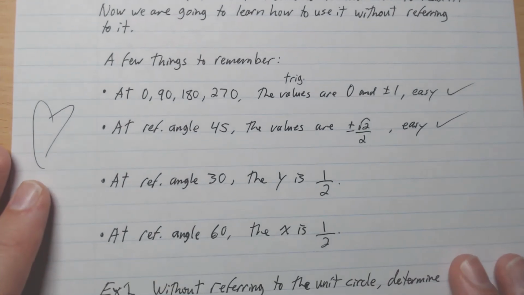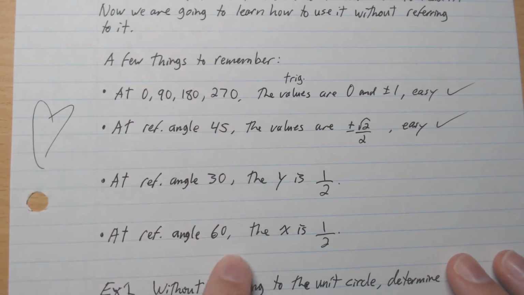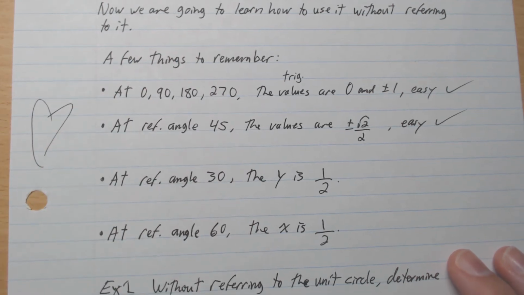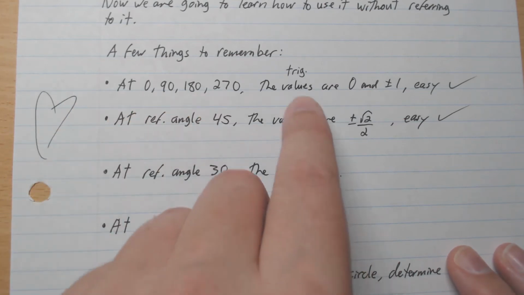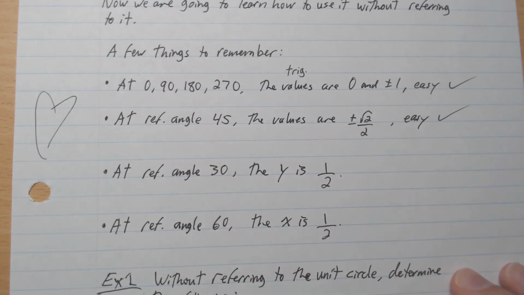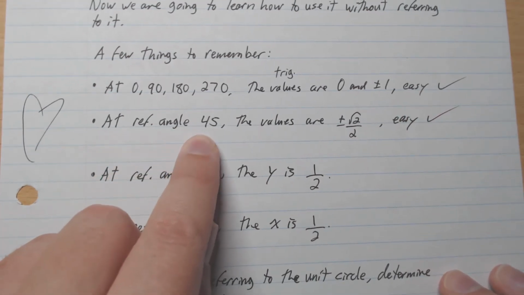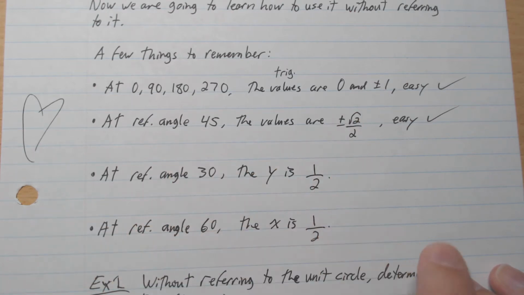So there's a few things to remember, and I want you to go ahead and write this down somewhere because we're going to be using that the entire lesson. So this is something for you to know by heart. So first thing here, at 0, 90, 180, 270, the trig values are 0 and plus or minus 1. That's easy. Second, at reference angle 45, the values are plus or minus root 2 over 2. So that's also very easy.